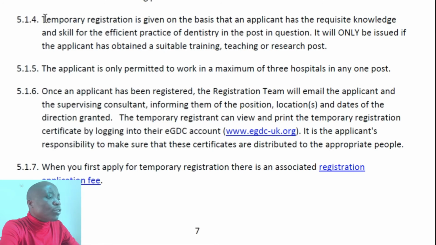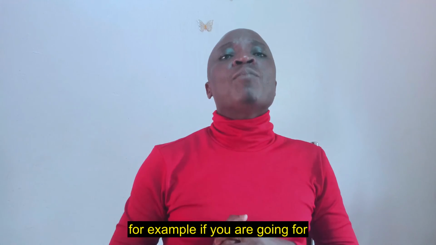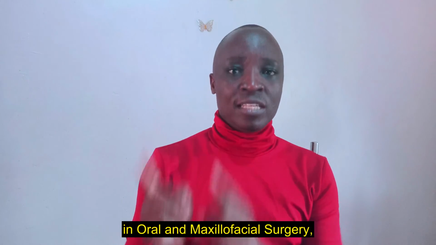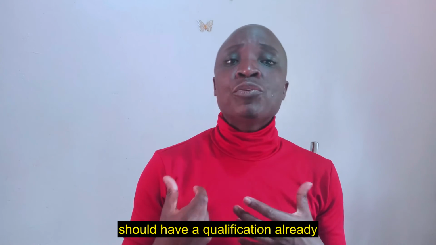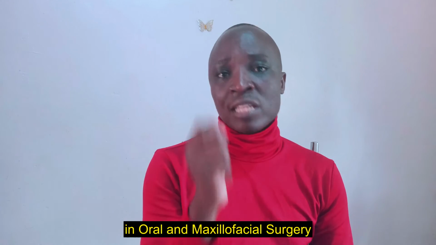Temporary registration is also given on the basis that the applicant has requisite knowledge and skill for efficient practice of dentistry in the post in question. It will only be issued if the applicant has obtained a suitable training, teaching or research post. For example, if you are going for a training post in oral and maxillofacial surgery, that means that in your home country, you should have a qualification already in oral and maxillofacial surgery.